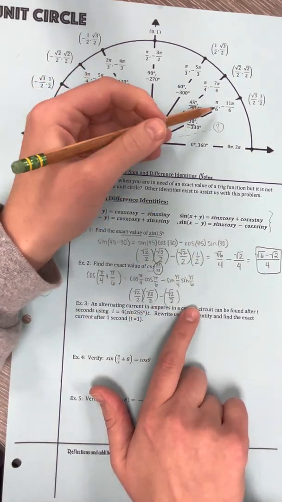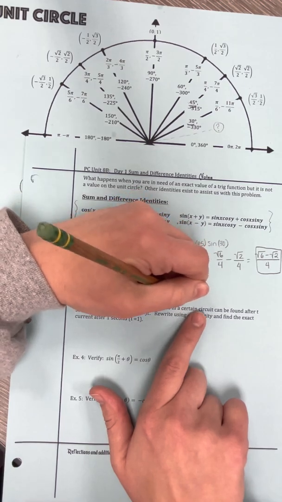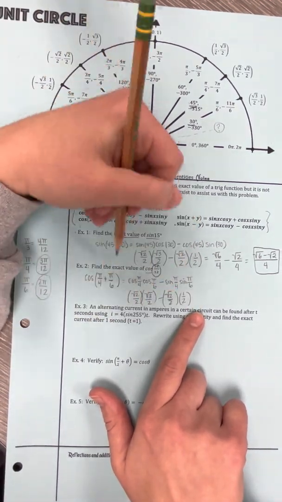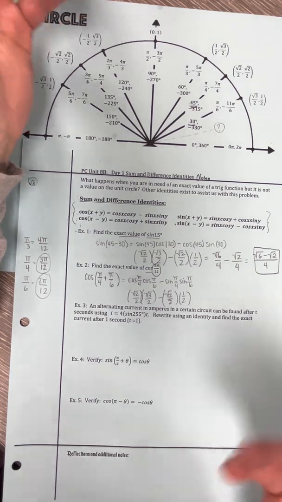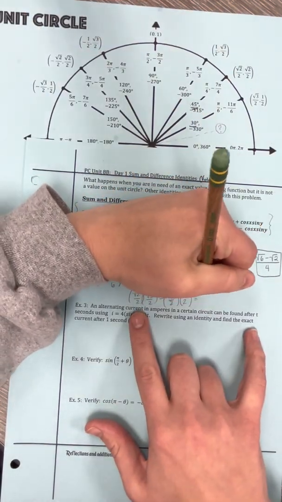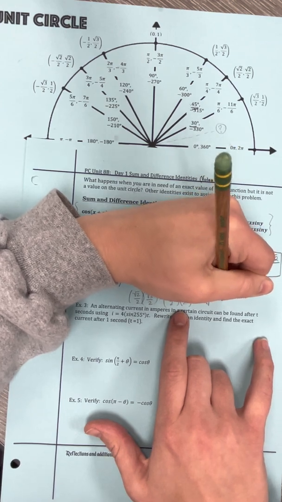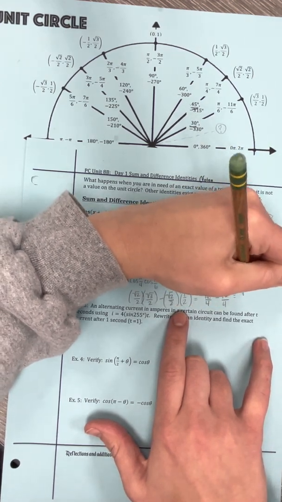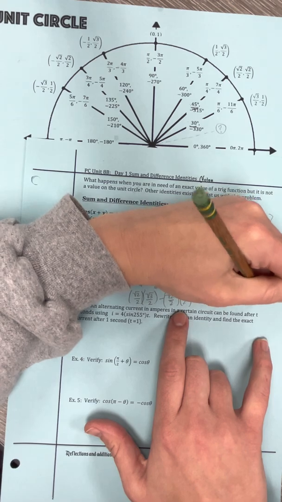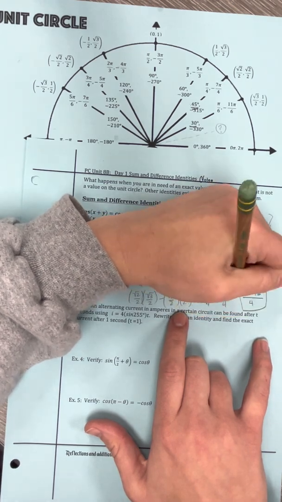And sine of pi over 6, which is 1/2. So we should end up getting the exact same answer because these are the same formulas, even though we're doing different things. So we have square root of 6 over 4 minus square root of 2 over 4. And again, we'll get square root of 6 minus the square root of 2, all over 4.